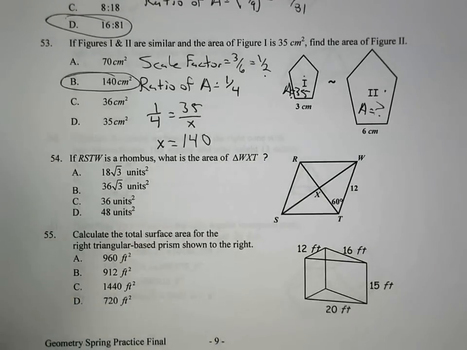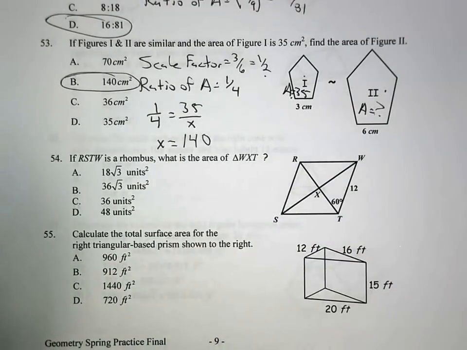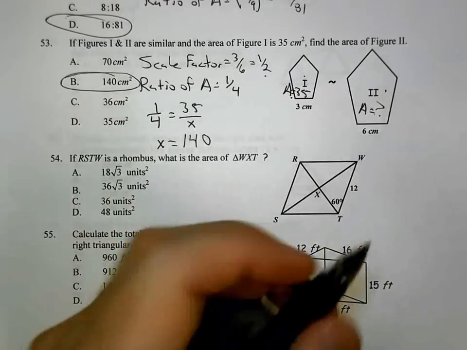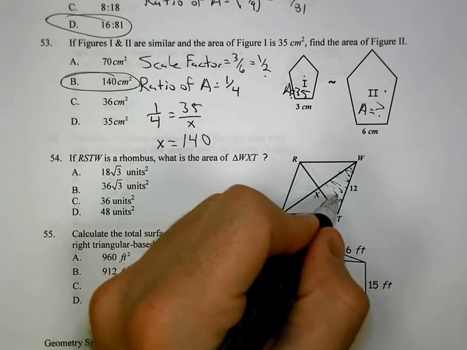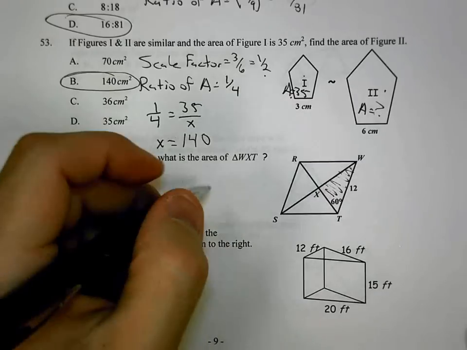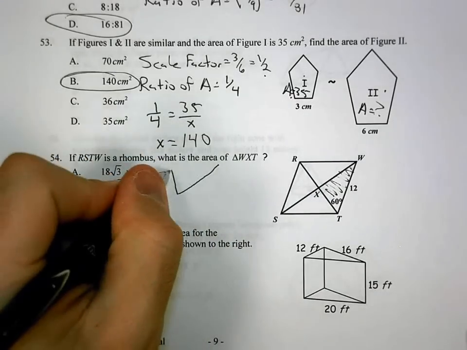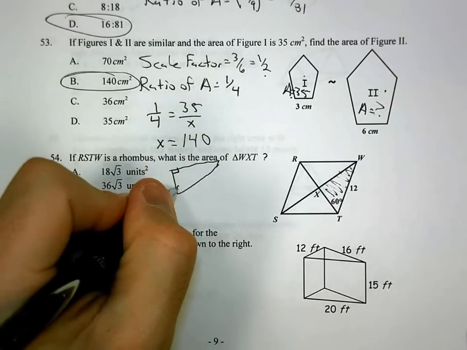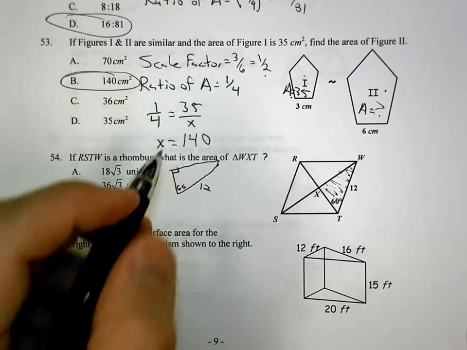For 54, we are looking at a rhombus, but what's deceiving about this problem is we're looking for the area of this triangle. So it's not the area of the rhombus. Yeah, it's a rhombus, but we're really focused on this triangle here. So it is a 30, 60, 90.